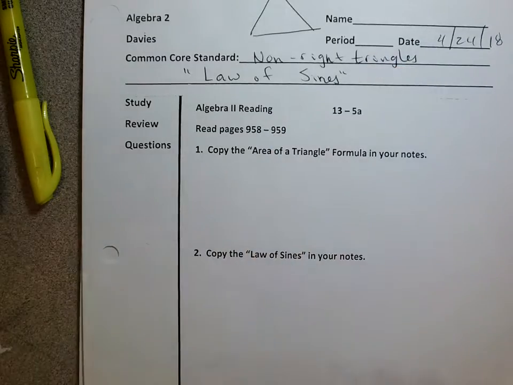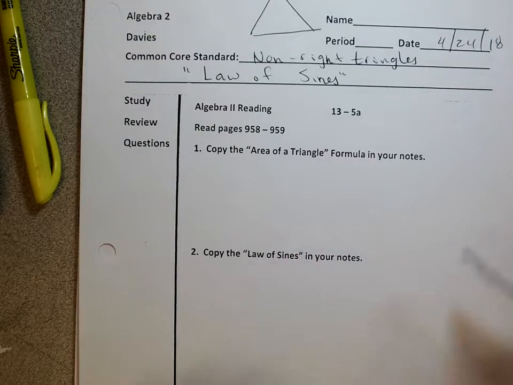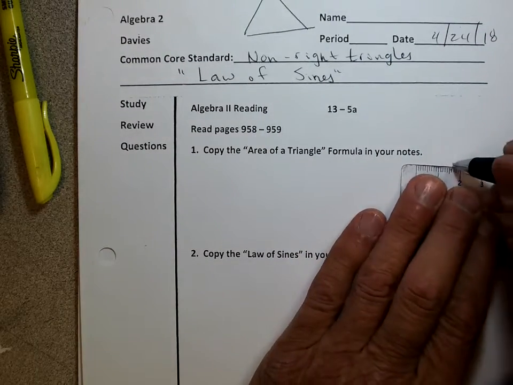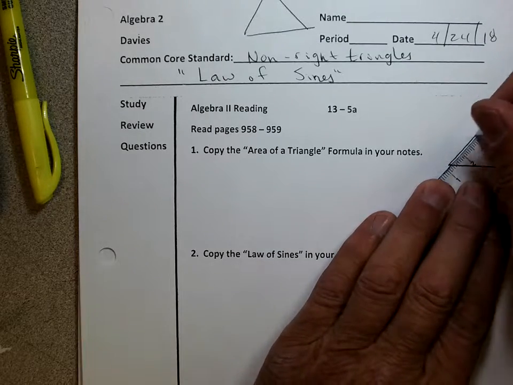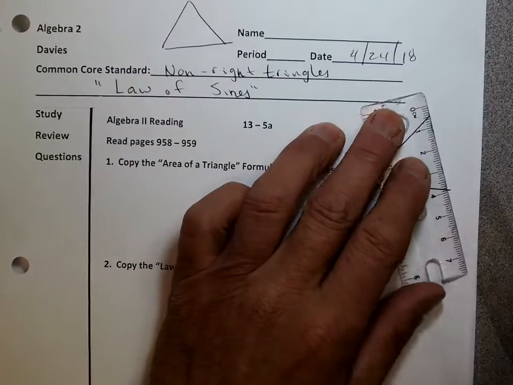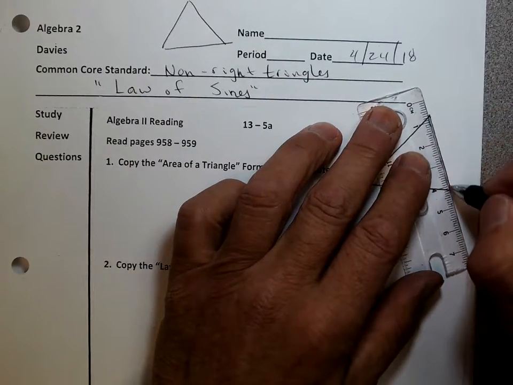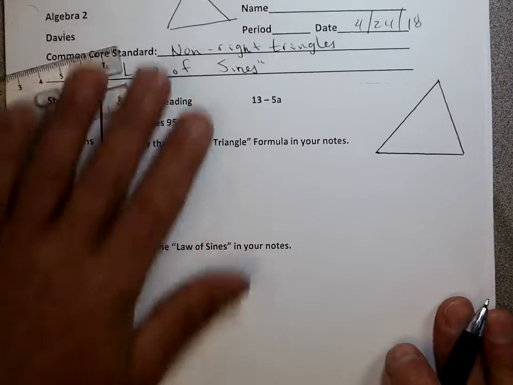sines. Before we do anything, I need you to draw a triangle off to the side. Try not to draw it in such a way that it looks like an equilateral or a right triangle. I'm just going to draw any old triangle. There's my triangle.